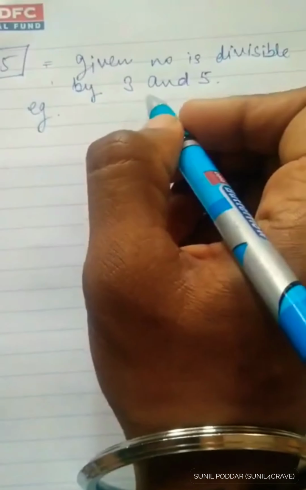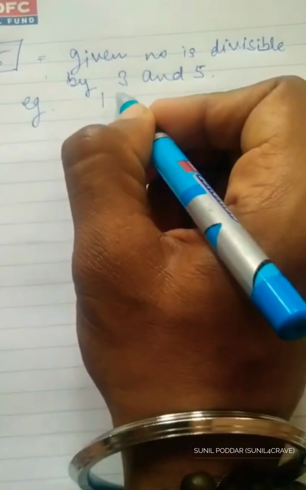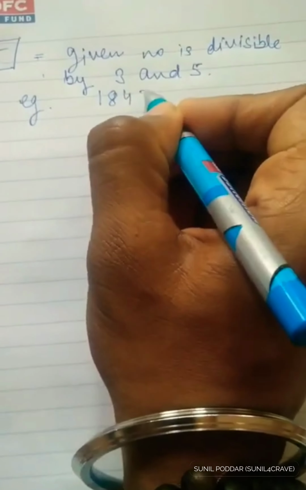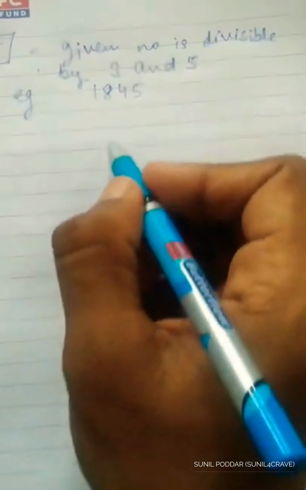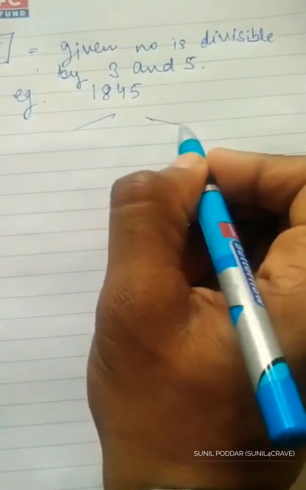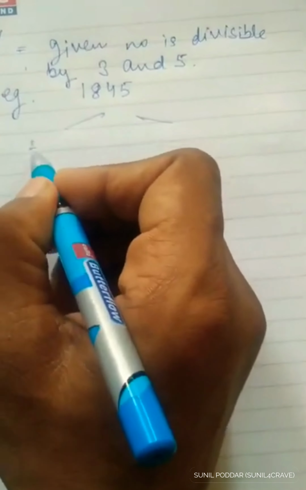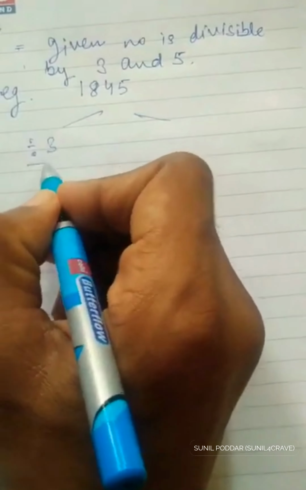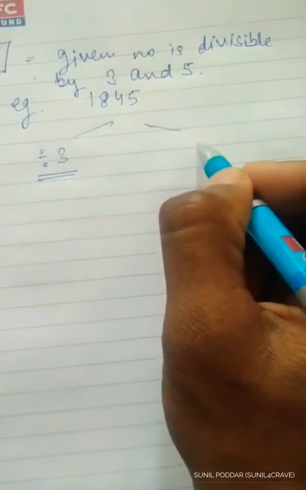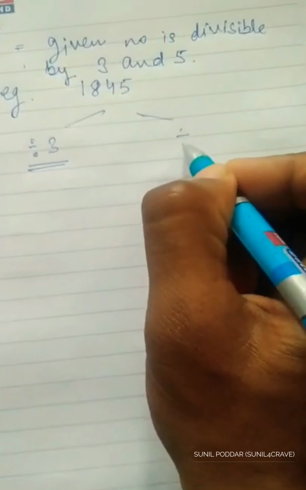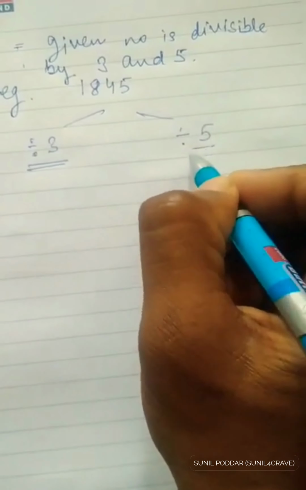Now we take an example, 1845. So it needs to be divisible by 3 and it needs to be divisible by 5 also.